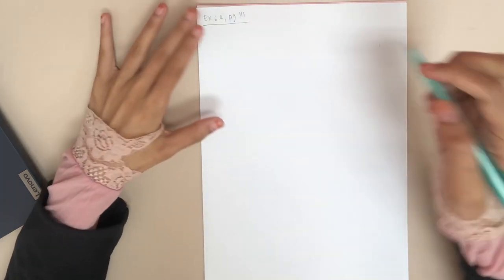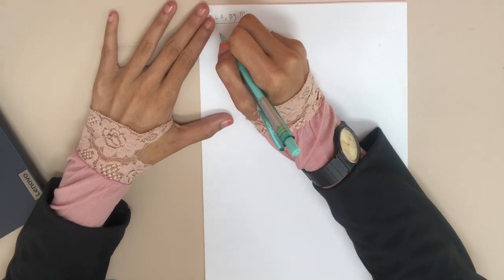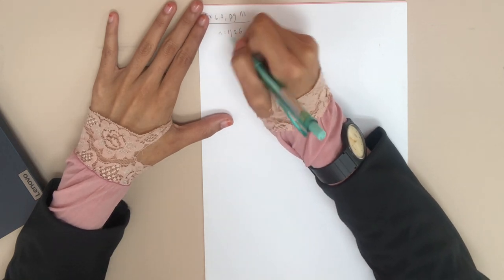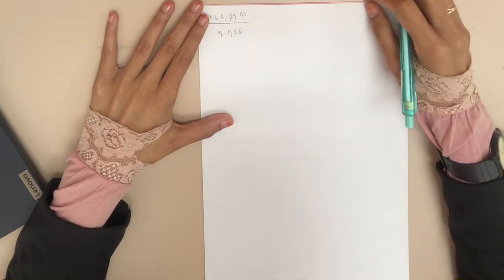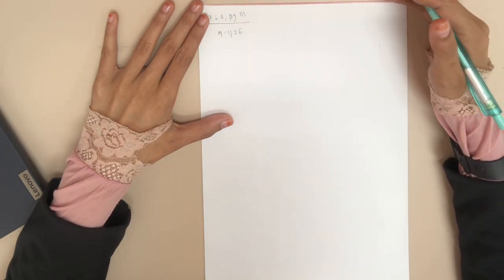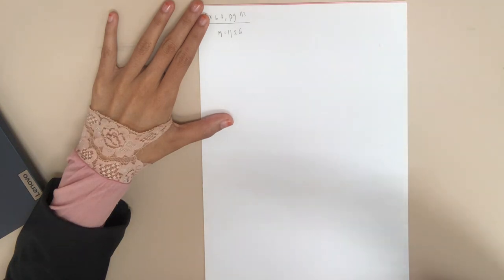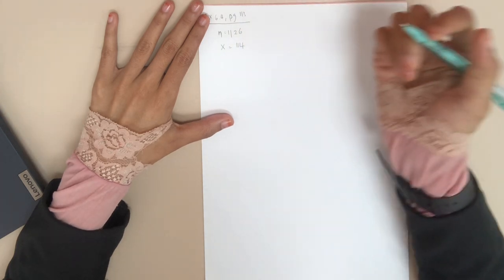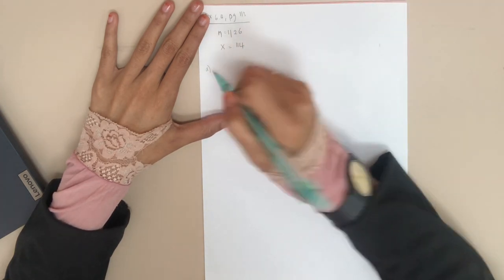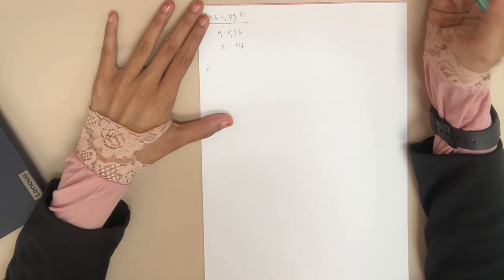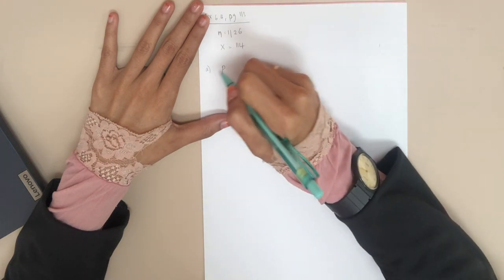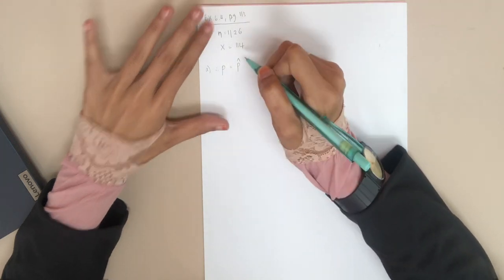A sample of 1126, which is the N, this is your N. Then it's revealed that 114 is a non-conforming unit. Therefore, this is your X: 114 non-conforming units. So the question A: find the point estimate for the proportion. Point estimate is P head or P bar.